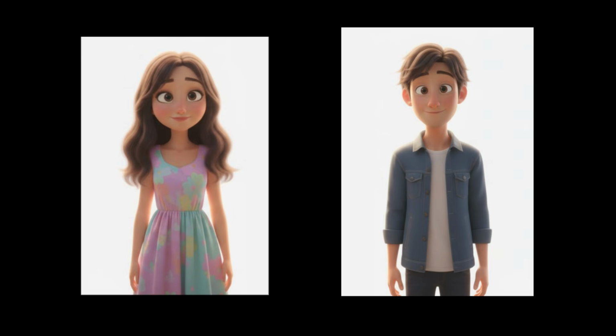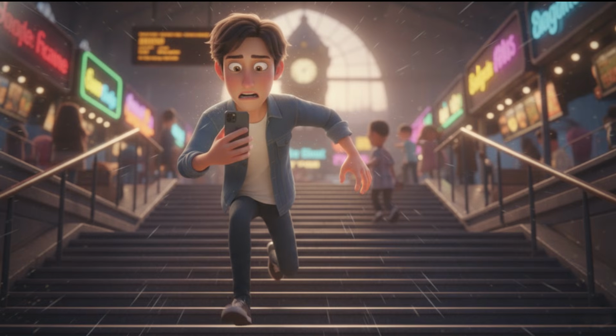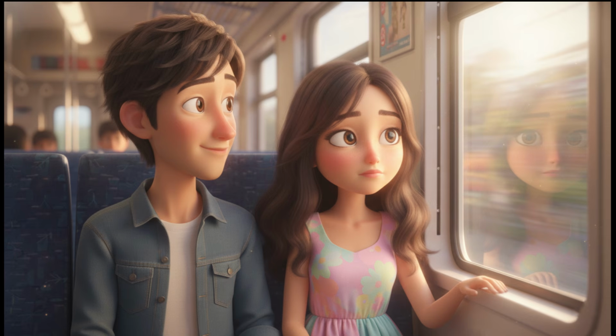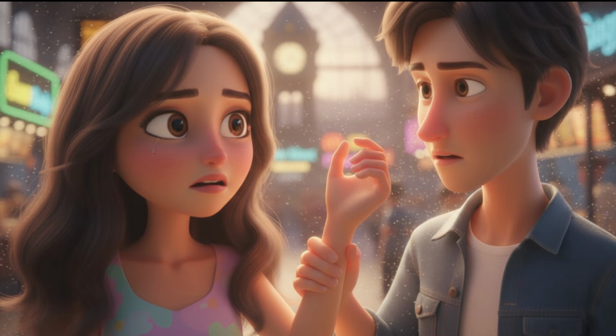Using just 2 character images, let me show you what's possible. Here's the boy rushing down a train platform in panic. And here's the girl stepping off the train. Perfectly consistent. Now imagine this, both of them sitting inside a moving train, or arguing on the platform. Every scene, clean, cohesive, and consistent. Let me show you this in action.